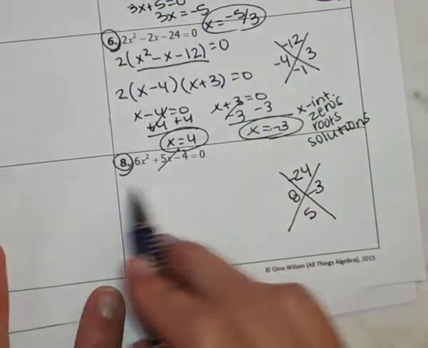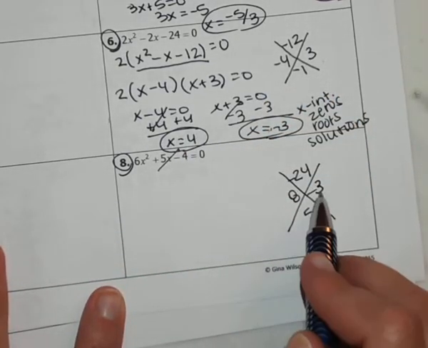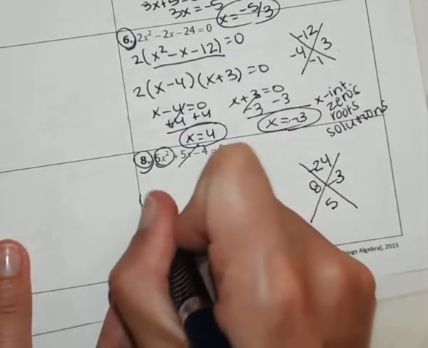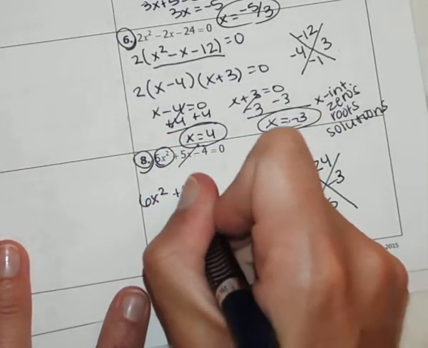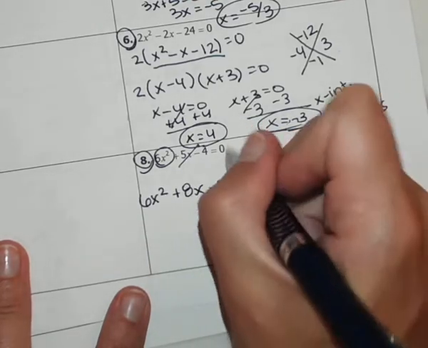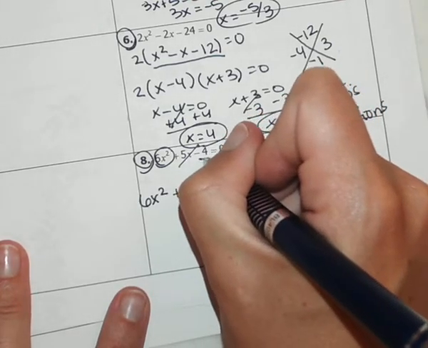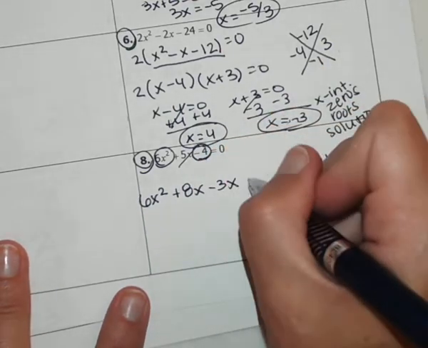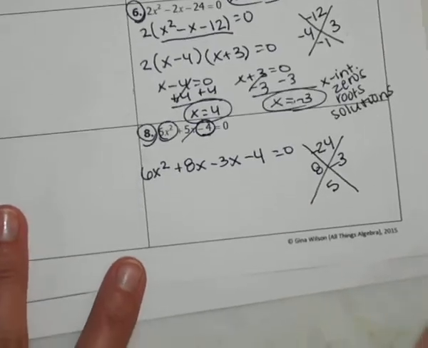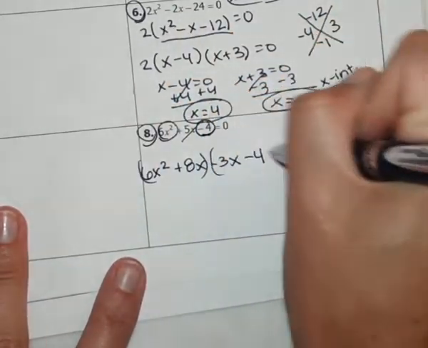So we rewrite this whole equation, but we replace the 5x with 8x and negative 3x. So you rewrite your whole first term with your two side terms next to it. Again, it doesn't matter the order. If you switched it, you'll still get the same answer in the end. Your factoring will just look different. And then the last term on the end. Don't forget we're solving on this worksheet. Split in half and group.